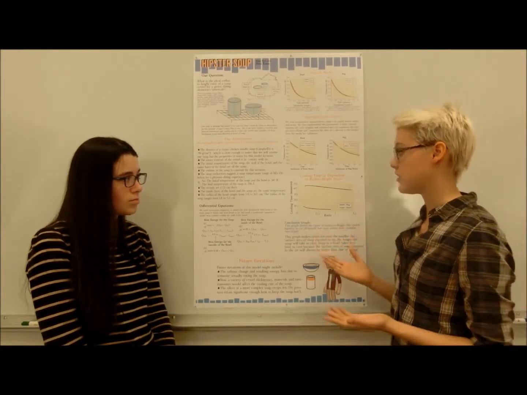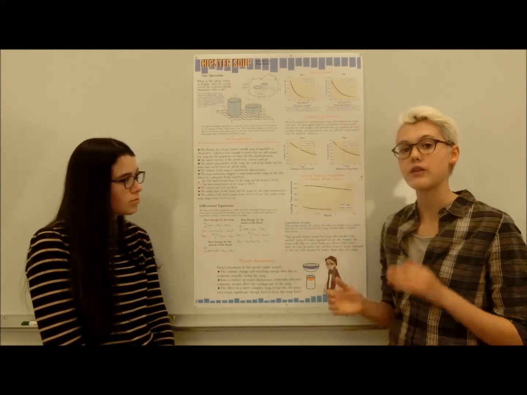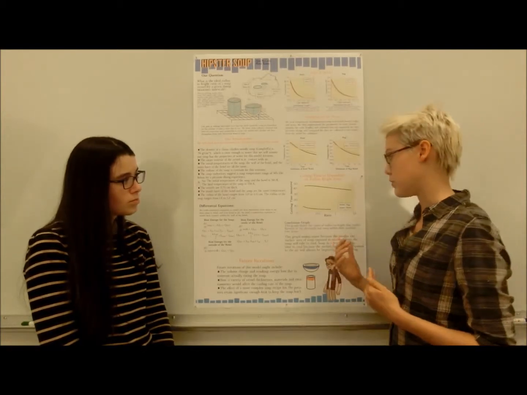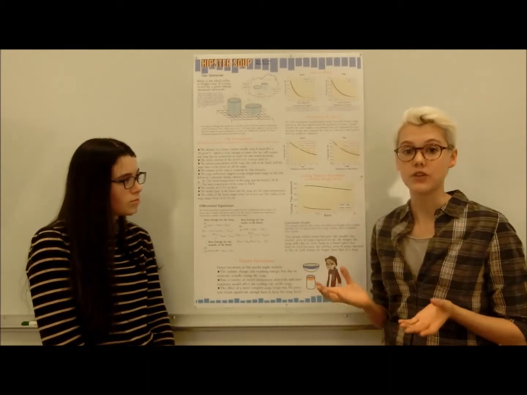So the next step, of course, was to generate our punchline graph, the whole point of this model. On the y-axis is cooling time in minutes, and on the x-axis is the ratio of radius to height for the mugs and the bowls. The top line, the blue line, is for the cylindrical mug, and the green line, the bottom line, is for the spherical cap bowl.